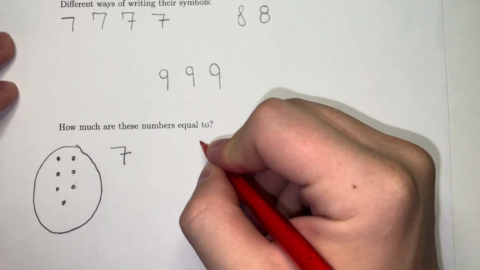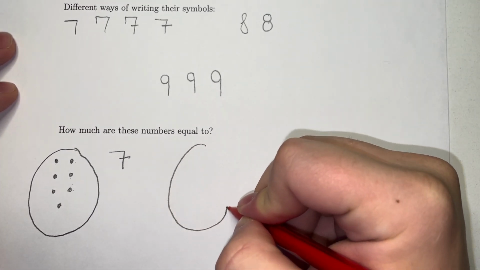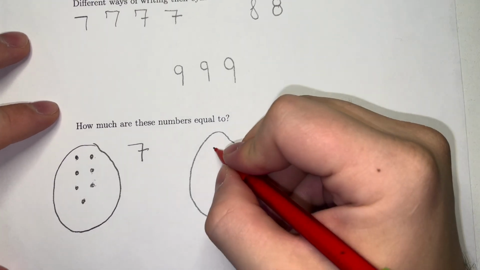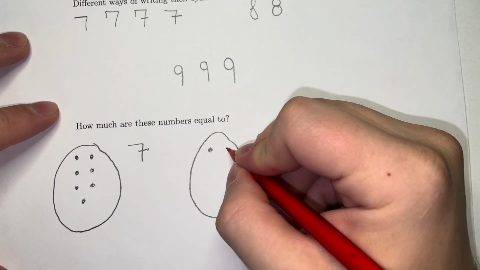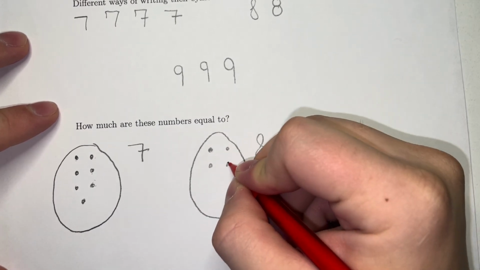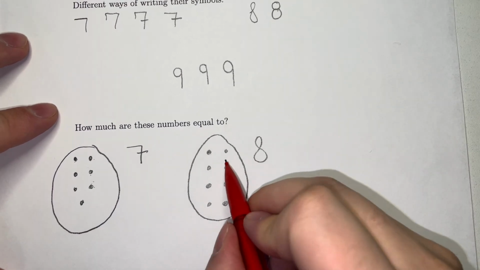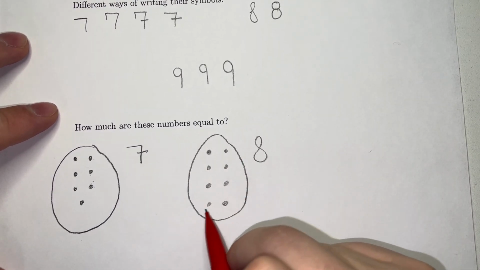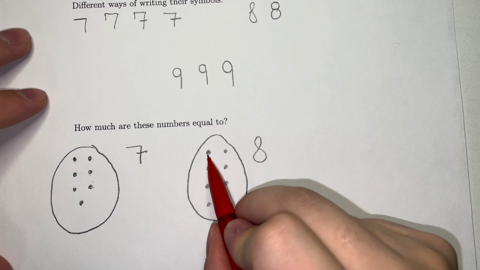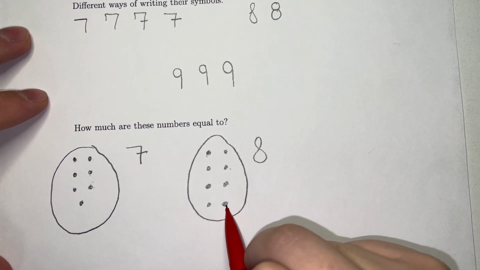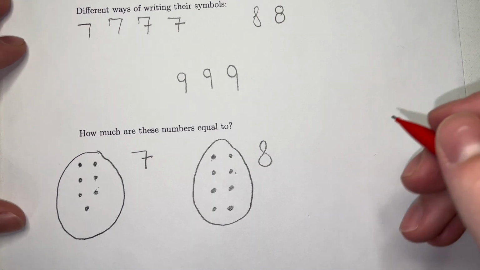Now let's go ahead and look at 8. Eight has 4 pairs, or 1, 2, 3, 4, 5, 6, 7, 8 items within the group.